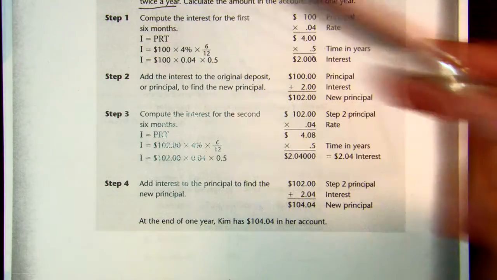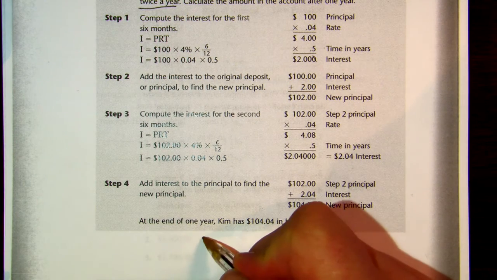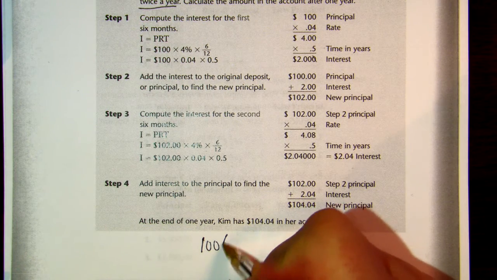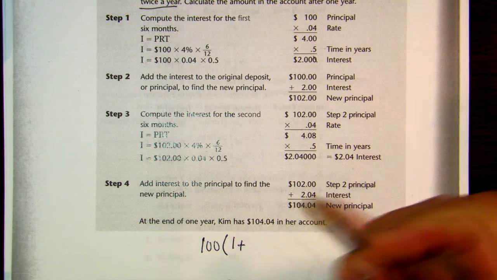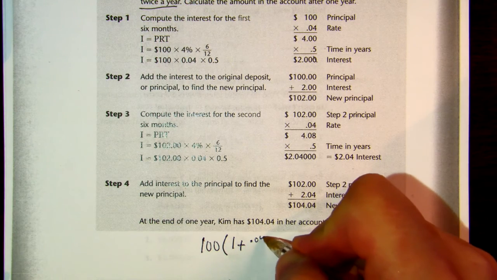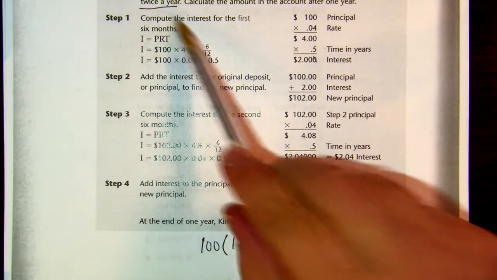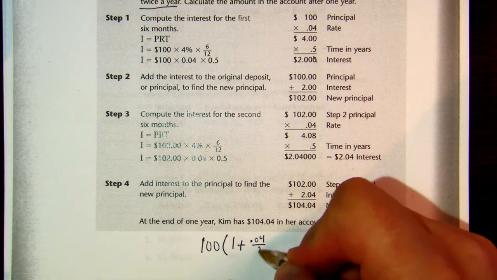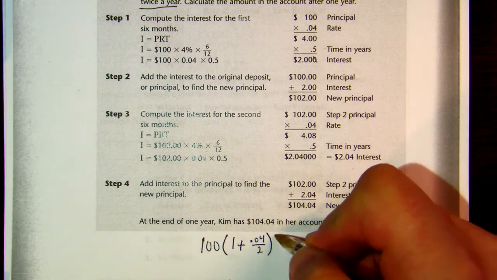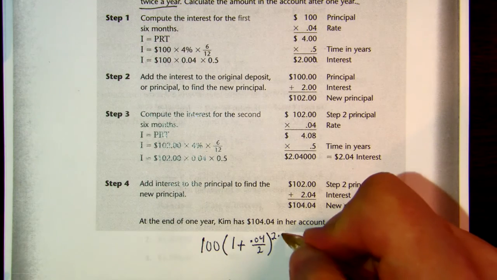So the example says you've got $100 to deposit. So according to our formula, the principal would be $100 times 1 plus the rate, which is 4% as a decimal. You are compounding it twice a year, so that's over 2, to the, we know this has to be the same, times, and it's only for 1 year, so times 1.